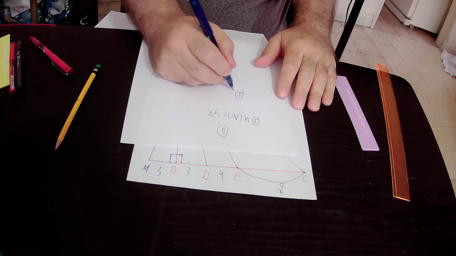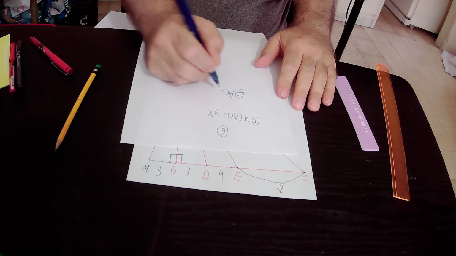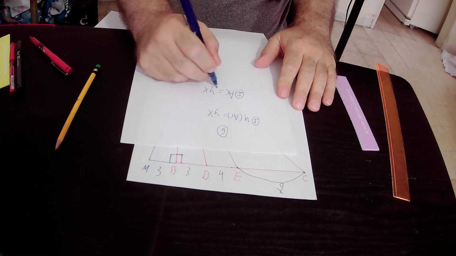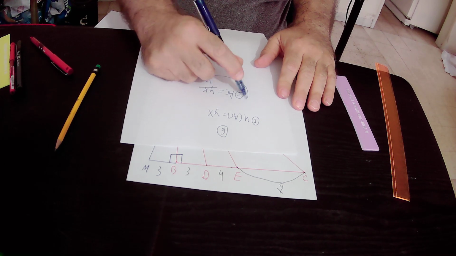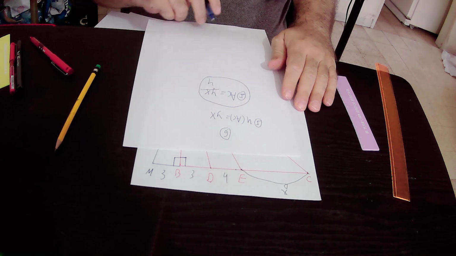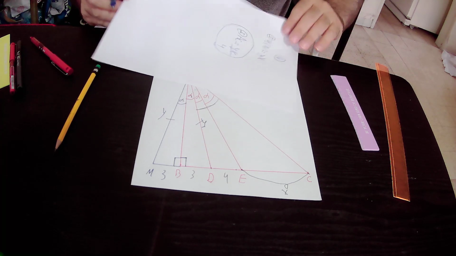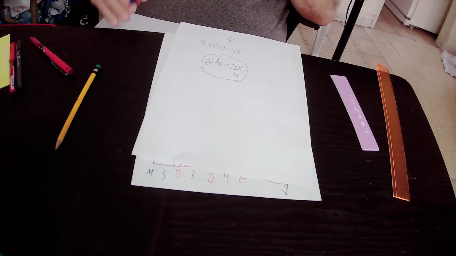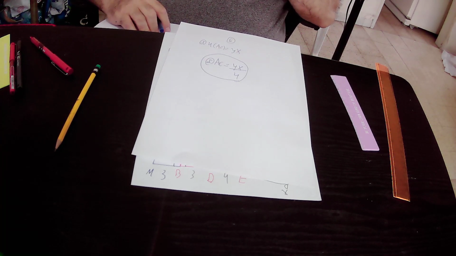And we will get that AC equals Y times X over 4. Okay, we got equation number 1 that states that AC equals Y times X over 4.